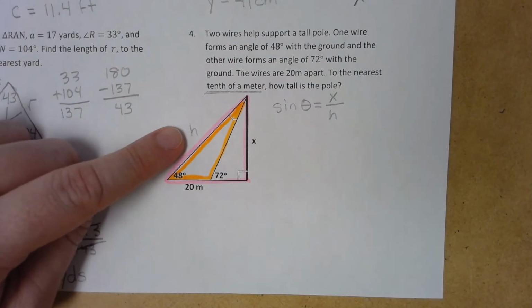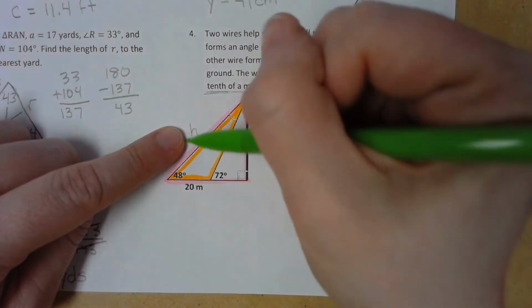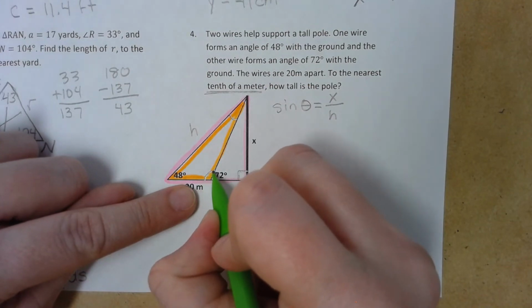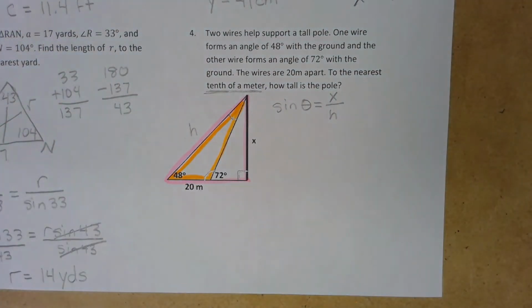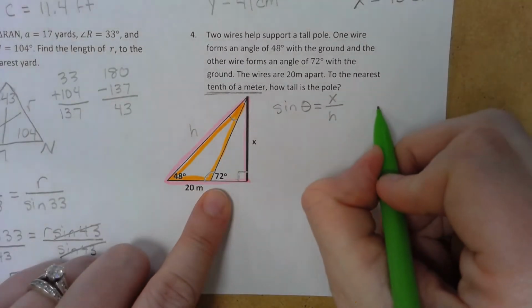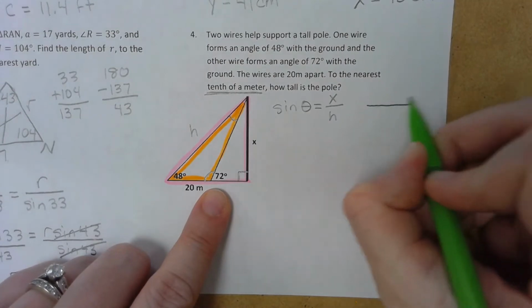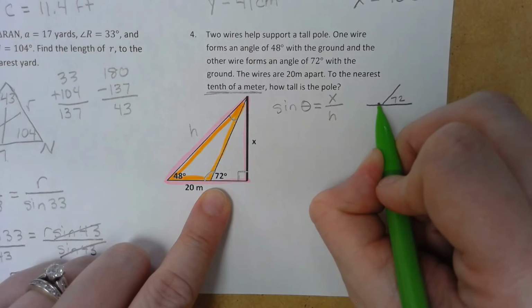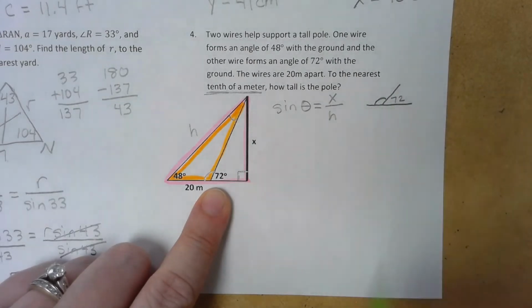Since I'm wanting to find this value h, I see that's a side that's opposite this angle that's right beside the 72. Well, the good thing is I can find that first off. Because I know they're side by side on a line, so let's just redraw this so you can remember. If that's 72 degrees, we need to find this value here.